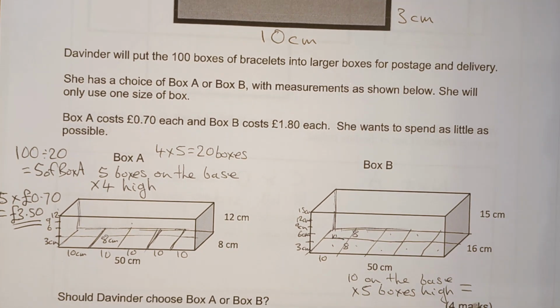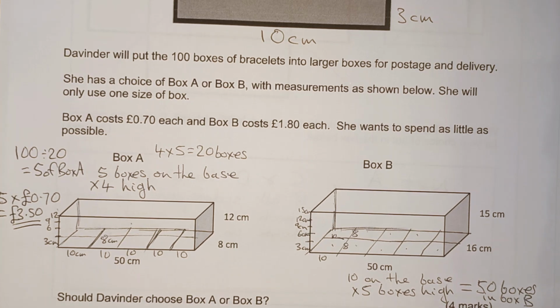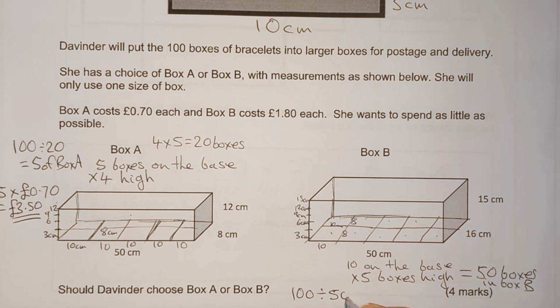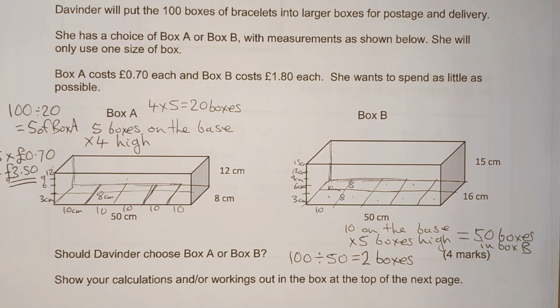Well, 10 times 5 is going to be 50 boxes in box B. Right. Well, we want 100 of them. So if we've got 50, well, we say 100 divided by 50. You can use your calculator, but that's going to give us 2 boxes. And we can have that down here.